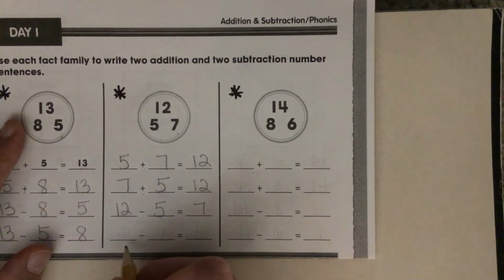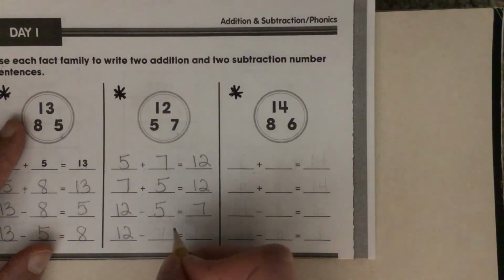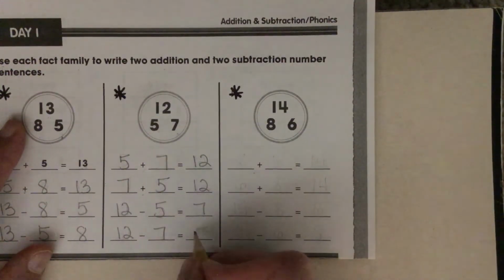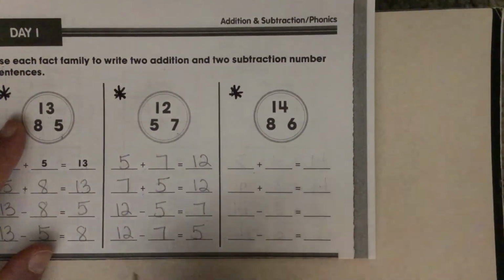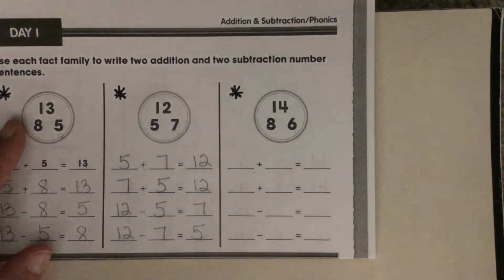We have one more subtraction sentence for this fact family. So our biggest number, 12, goes first. Then we need to switch the 5 and the 7. So we'll put 7 first this time and then 5. 12 take away 7 equals 5. Great.